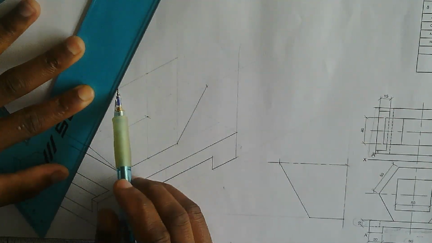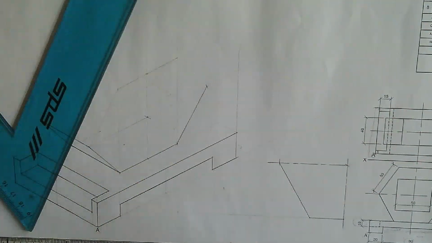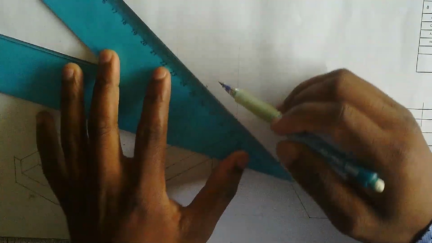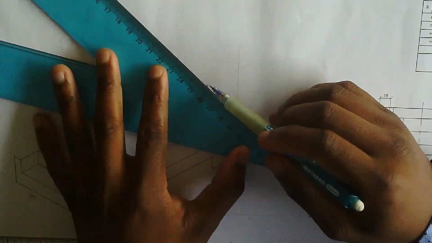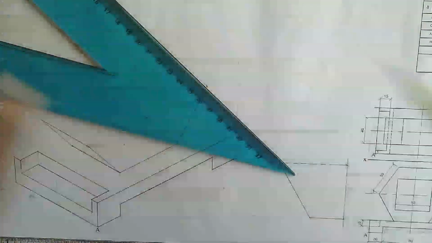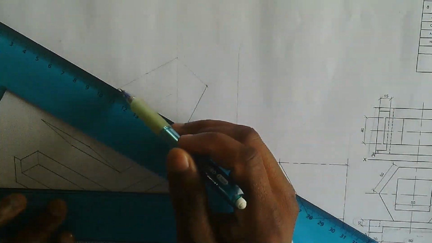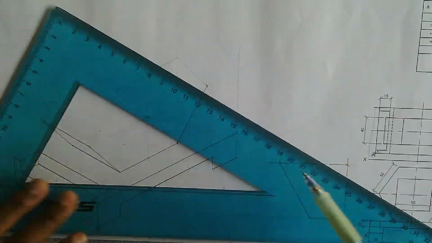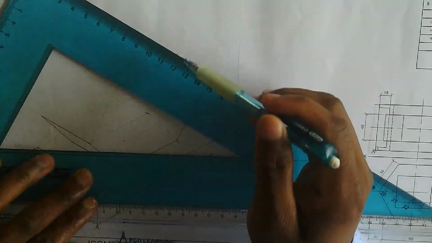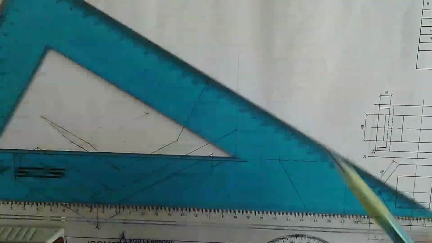Then I join this with this line here. And I join this with that one there. Then I join this line, go outside. Also project this image, go outside.